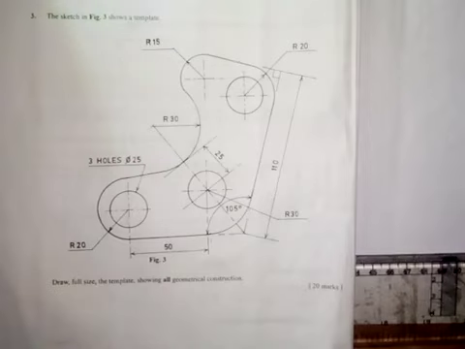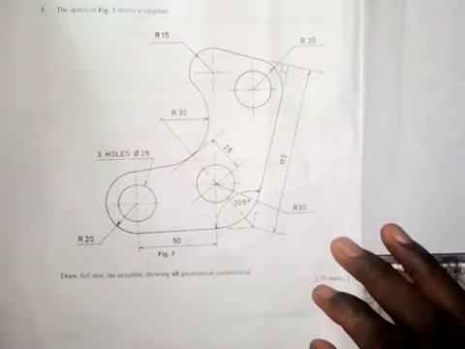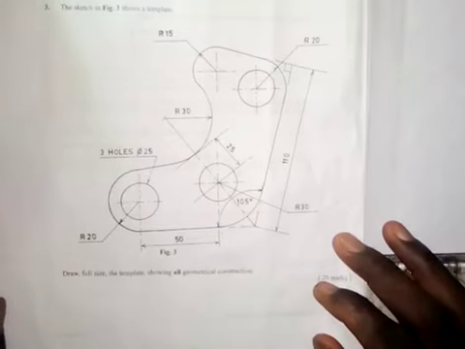And very important, as I usually say, you need to practice this subject. This is a practical subject. When you practice it, you'll be good at it and you will be able to solve any problem that may come your way when it comes to technical drawing.